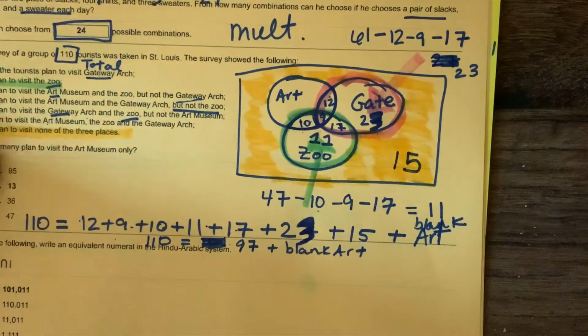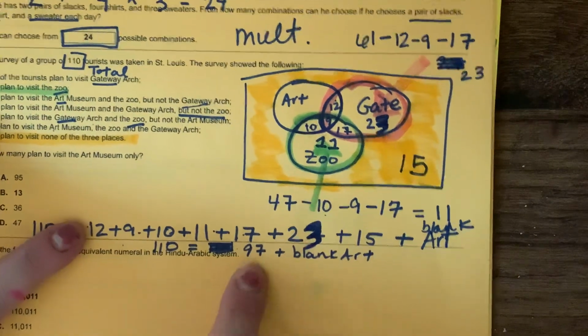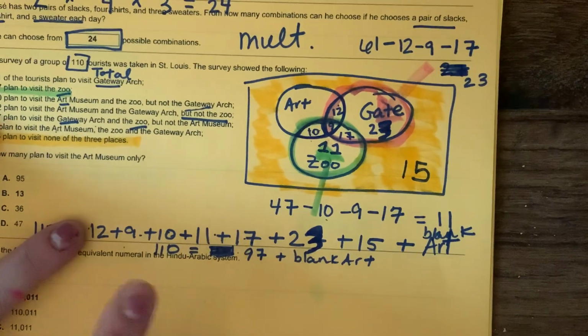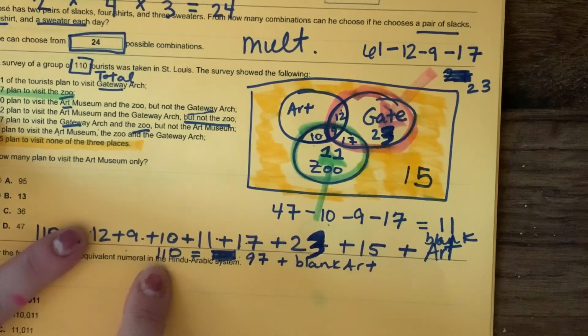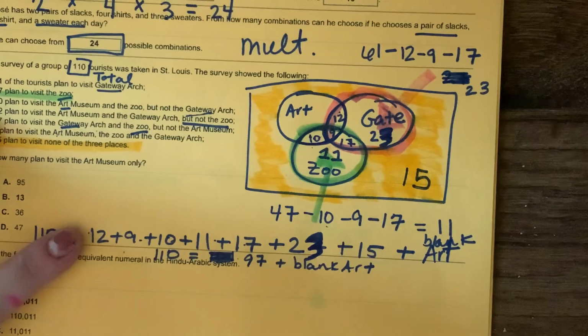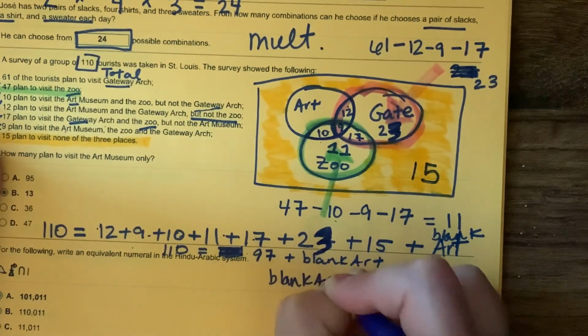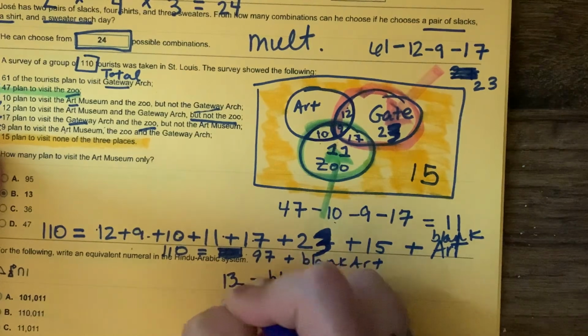Okay, now all these numbers, 12 plus 9, 10, and so on, all that adds up to 97. So we have to ask ourselves, what plus 97 gives you 110? Well, 13. So the blank art is 13.